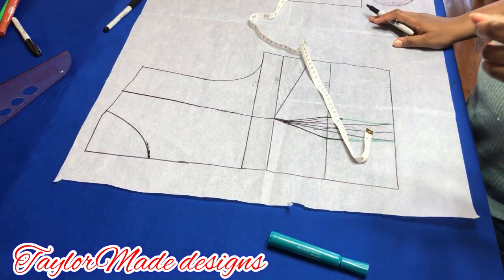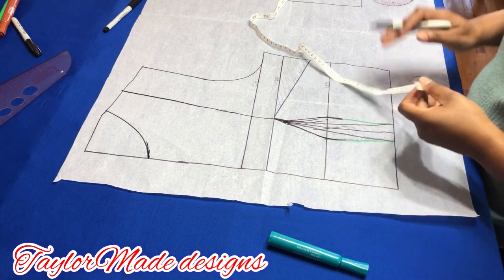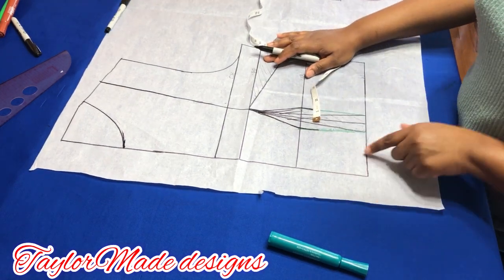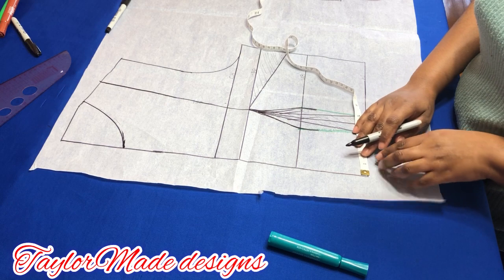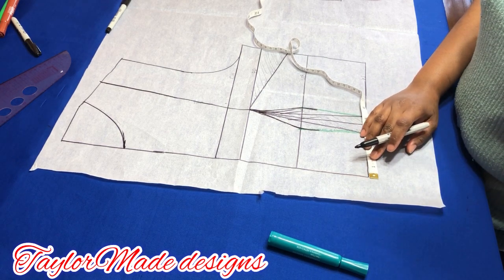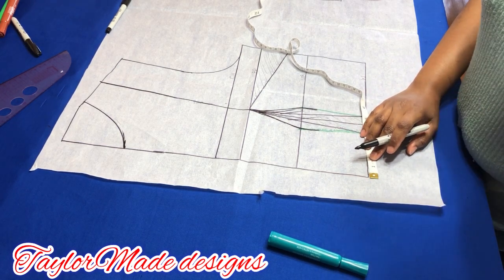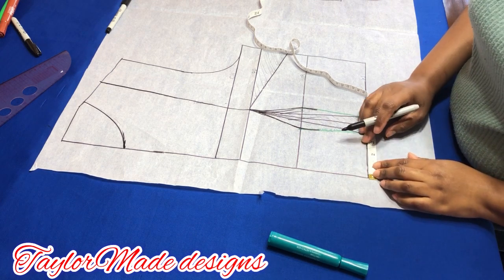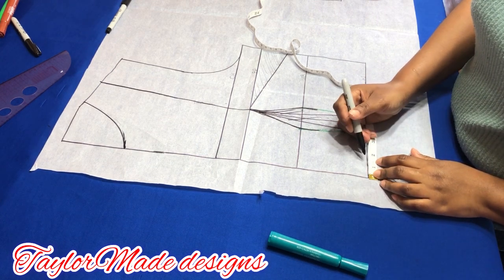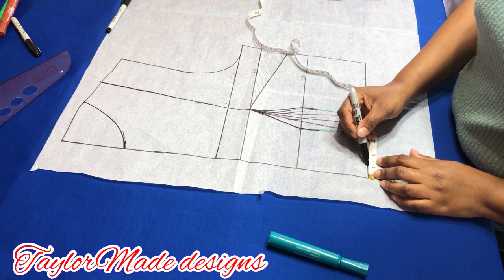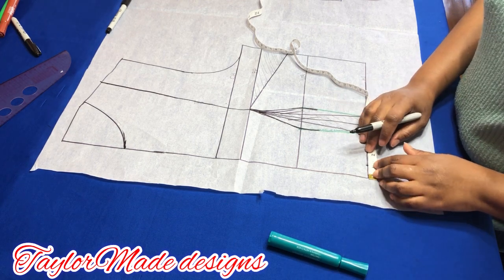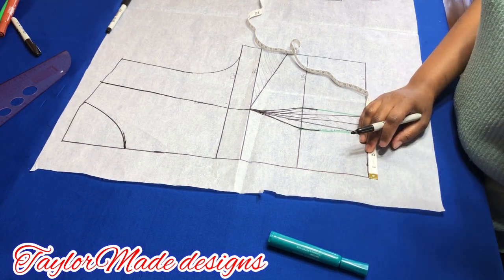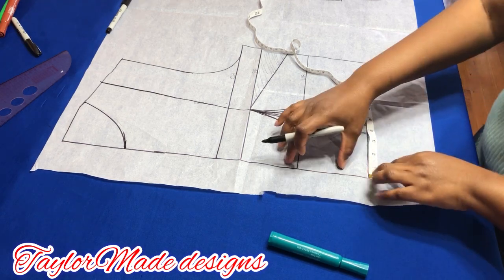For the yoke inset, you're going to go down to your waistline, and you're going to determine how wide you want it. If you want it to be wide, you could do 1 inch right here. But if you don't want it to be too revealing, you could do 1/2 inch, because remember this is unfolded.